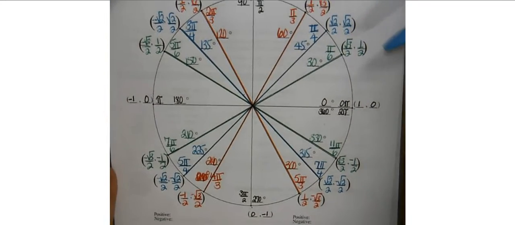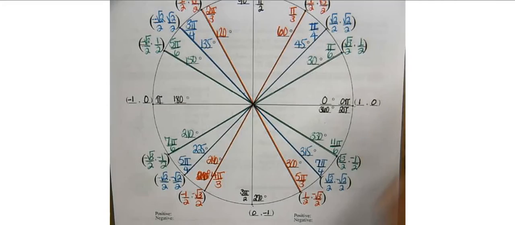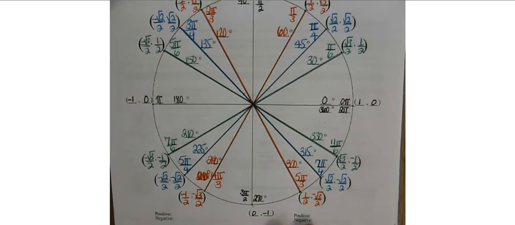All right, so congratulations, you've just filled out a unit circle. This is everything that you will need to know for your unit circle test. This is the first part right here. So what might be helpful, I'm going to flip back to this page right here. What might be helpful is to remember your signs when it comes to your quadrants.